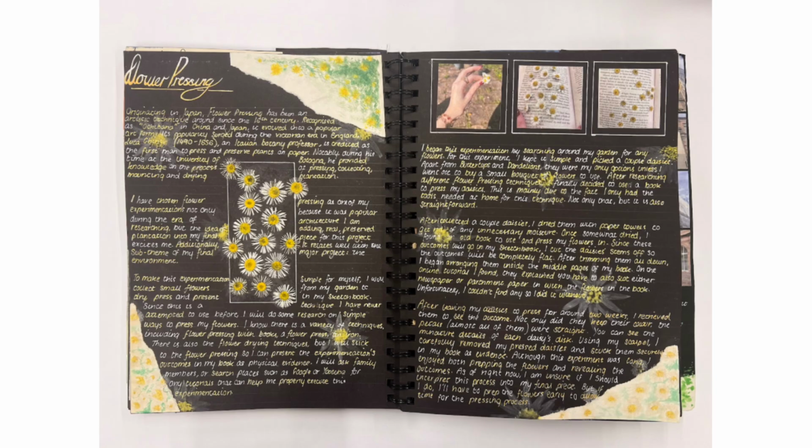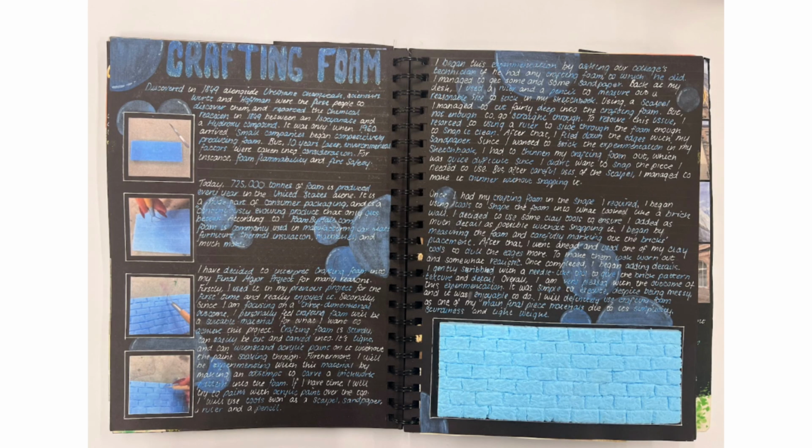After completing all my artist research, I decided what experiments I wanted to do. I chose flower pressing, crafting foam, air-dry clay, origami and acrylic paint. Flower pressing, despite the lengthy time I waited for the daisies' outcomes, came out better than I was expecting, despite not having the proper flower pressing kit. Not only did the flowers keep their shape, they also kept their vibrant colours.